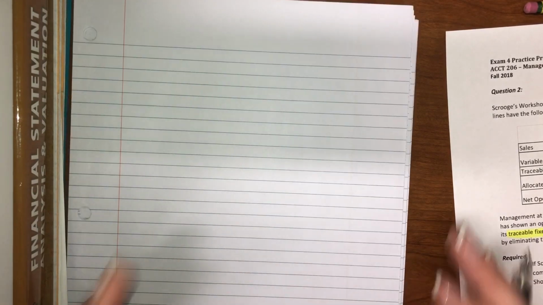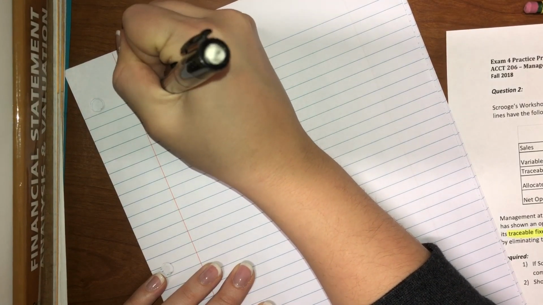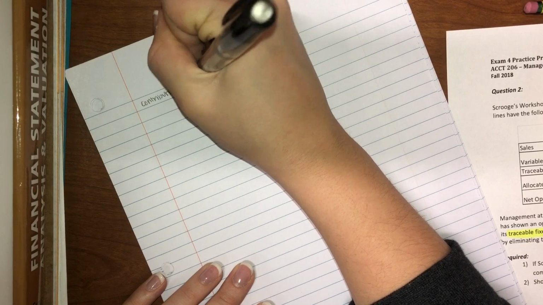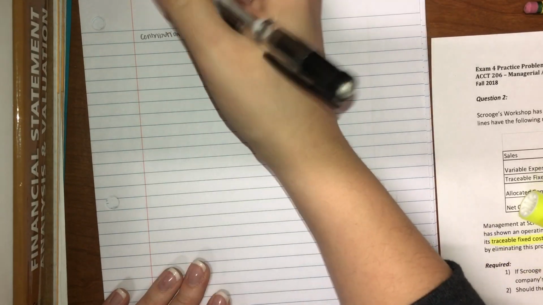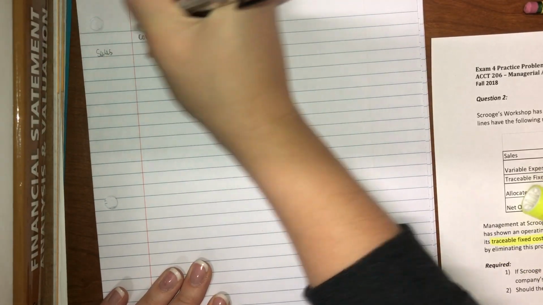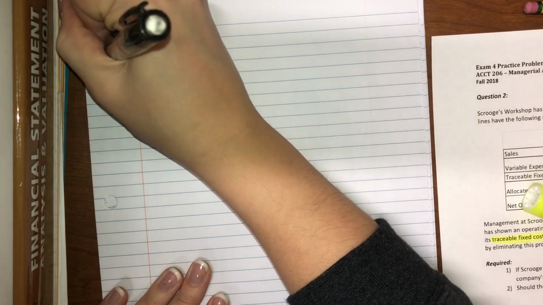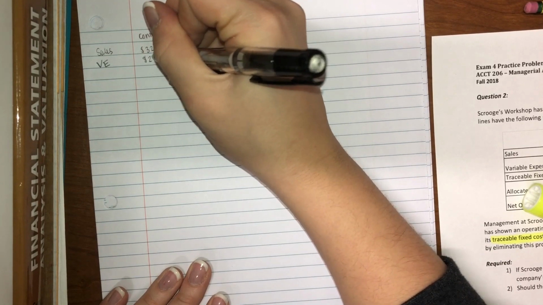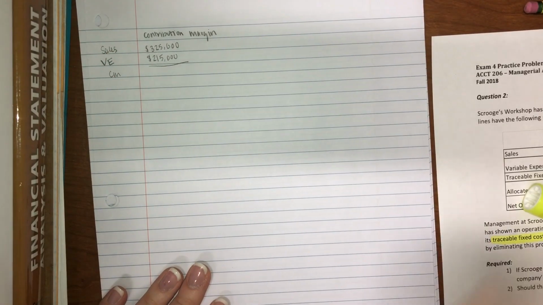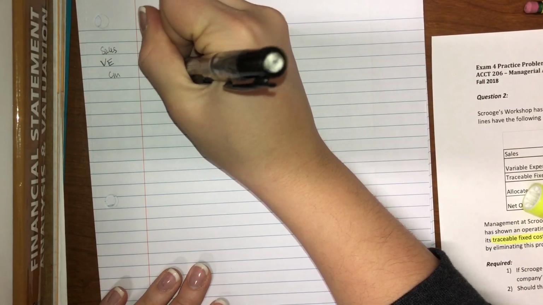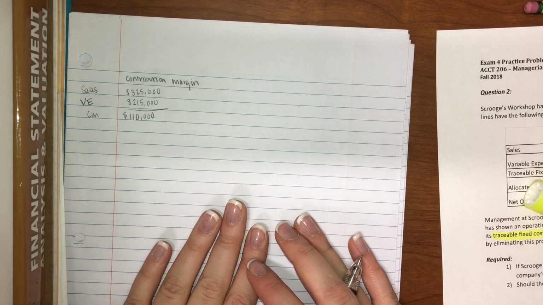So what I think is the first step is that we want to actually calculate the contribution margin, not the total contribution margin. So the sales are $325,000, and then the variable expenses are $215,000. And so that gives us a contribution margin of $110,000. Just like that. So that's the first step that I like to do.